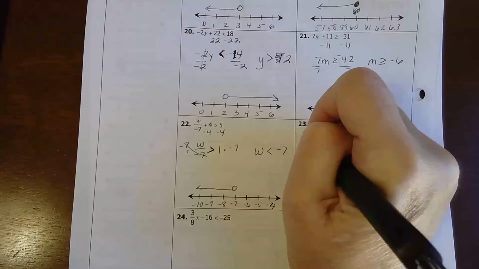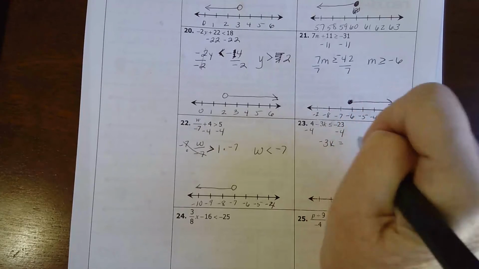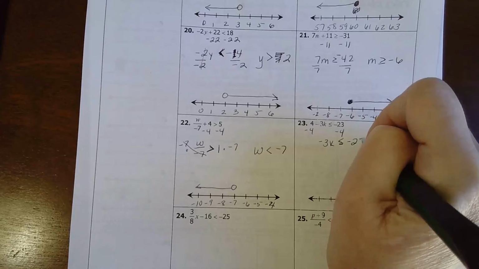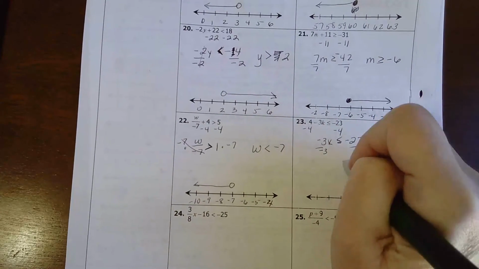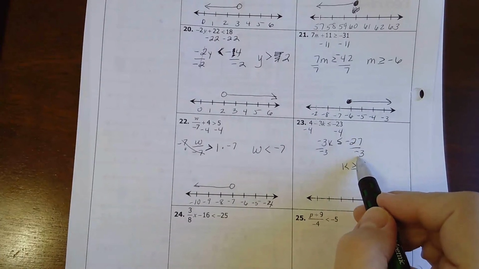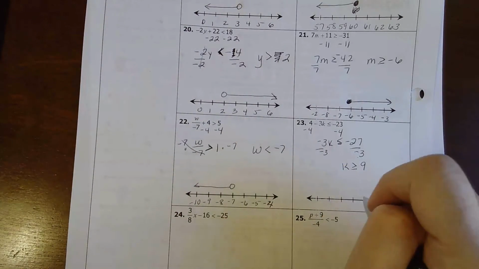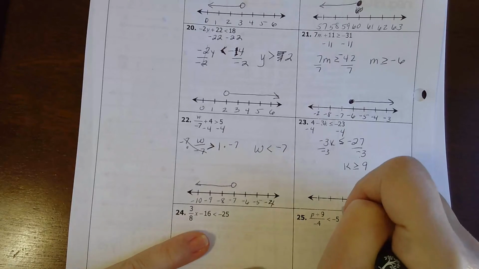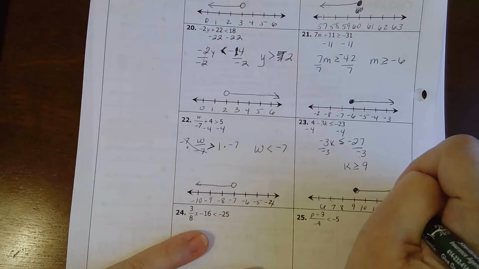All right, we're going to subtract 4. So negative 3k is less than or equal to negative 27. Divide by negative 3. So k is going to be greater than or equal to 9, because again we divided by a negative 3, so you have to turn your sign. So a closed circle going to the right.